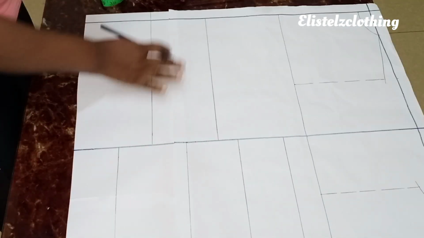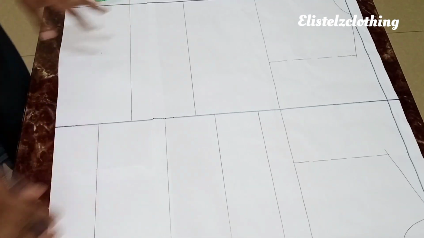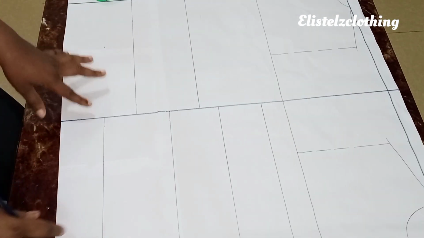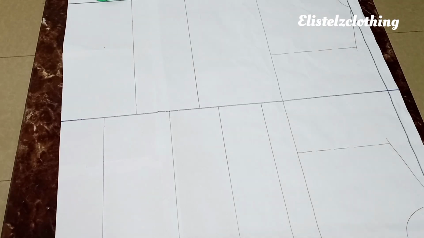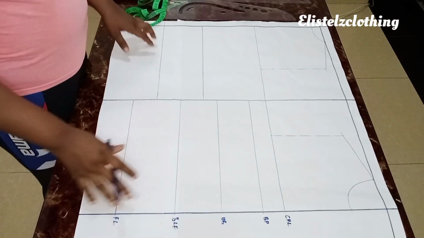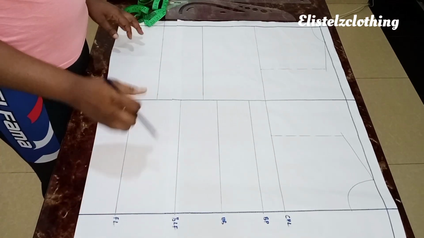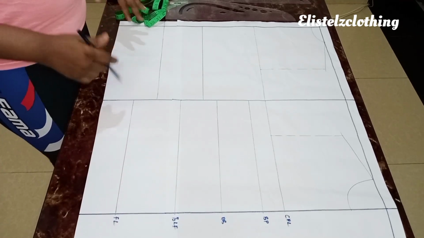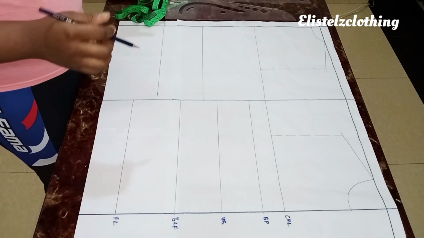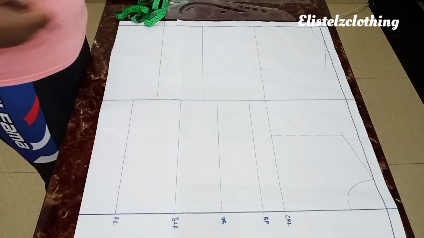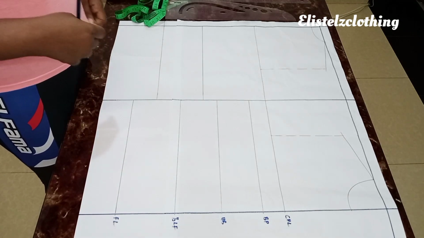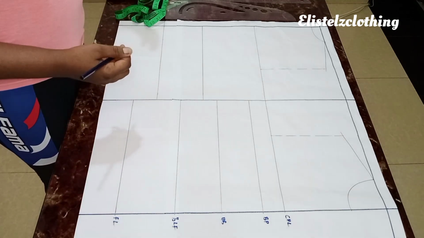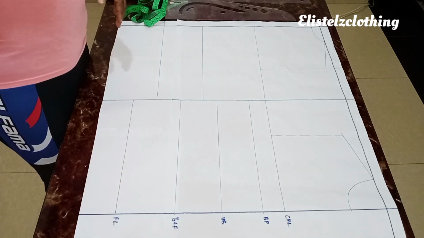Okay, and here we have it. Now let me give us a little explanation why the two measurements are not the same. Now it's simple. Get a tape or an elastic and just tie around your natural waistline. And you measure yourself from your shoulder to that point on the front, and you measure from your shoulder to that point at the back as well.